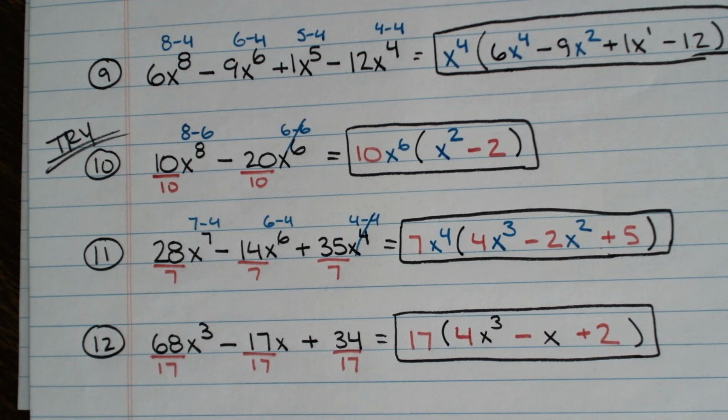The first one, a GCF, would be 10x to the 6th. 10 is the largest number that divides 10 and negative 20. X to the 6th is the lowest degree there, so it's the largest that'll actually divide everything. The next one was 7x to the 4th. The last one was just 17. 68x cubed and negative 17x had an x to give, but 34 didn't. So all I could try to do was take out a GCF from the coefficients.